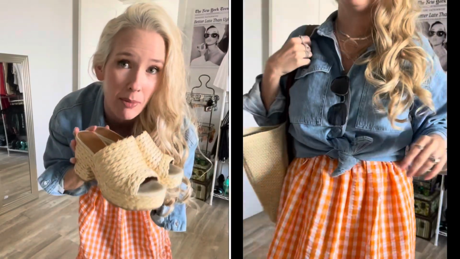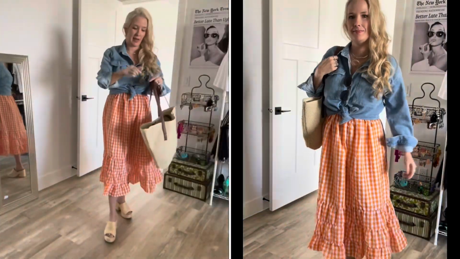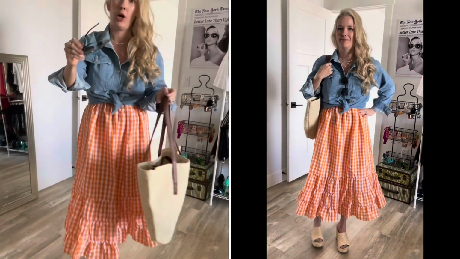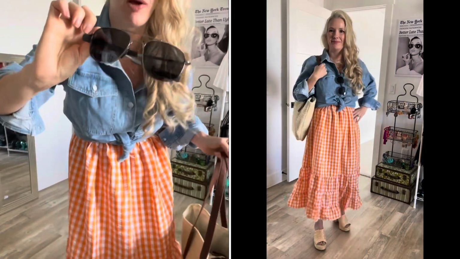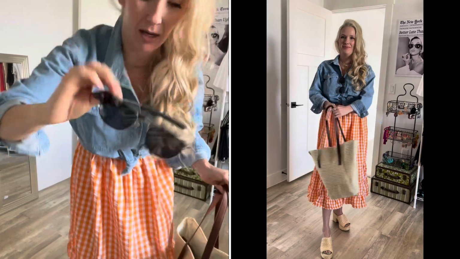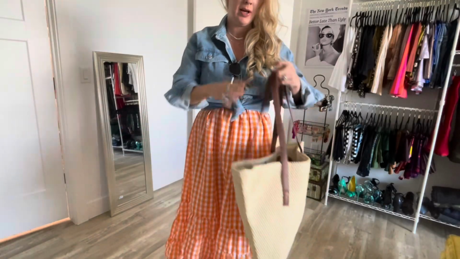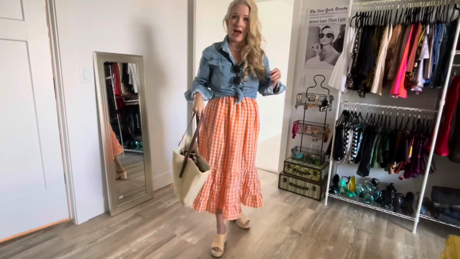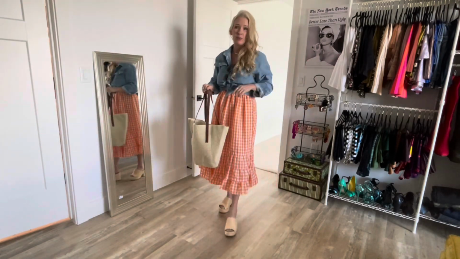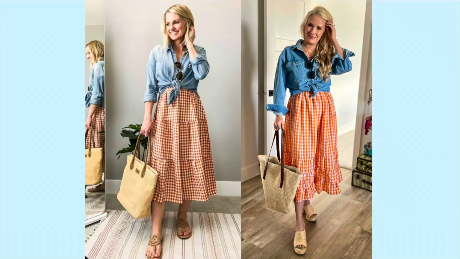I am gonna grab my straw bag. This is really coming together. She does have her aviator sunglasses, so I'm pulling those same sunglasses. She just has them tucked right there in the shirt. I have my straw bag. I think it ties nicely with the straw shoes, and I really like the way that this outfit turned out. I could definitely see me wearing this.